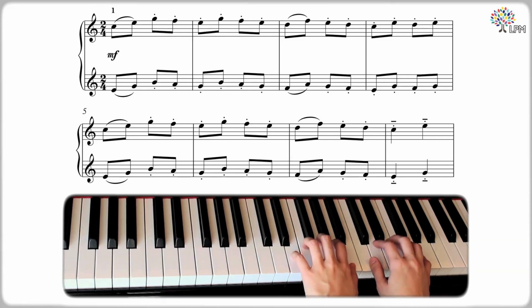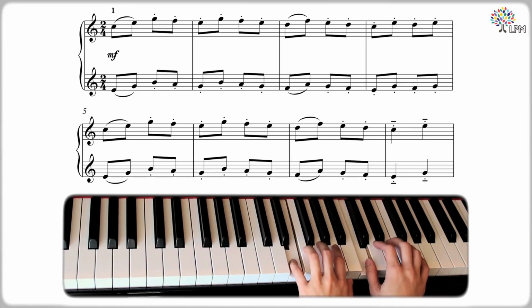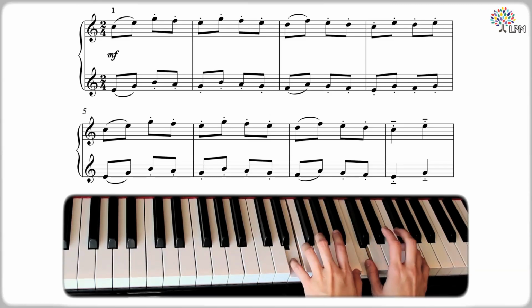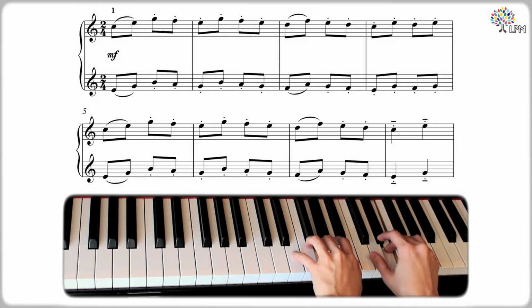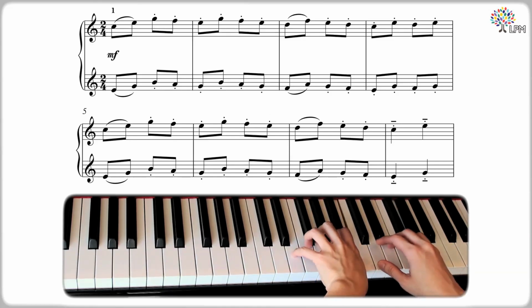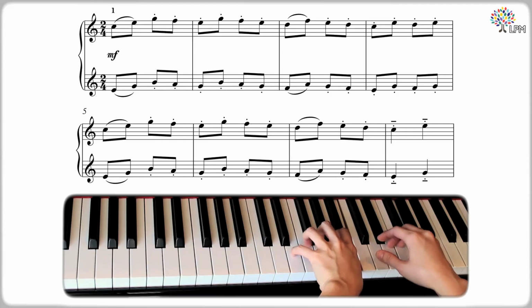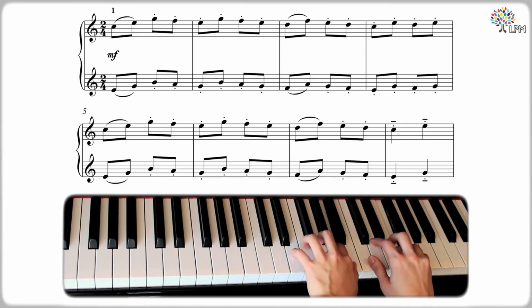Your hands are going in the same direction and by the same intervals. So the first note goes up by a third on both hands. Goes up another third. Goes down a second, etc.